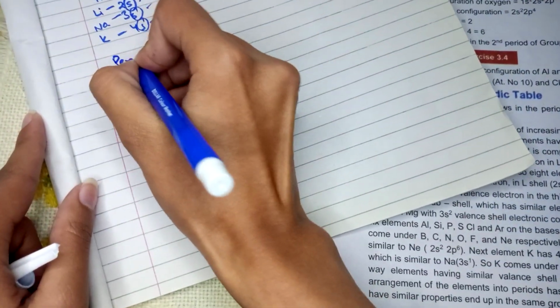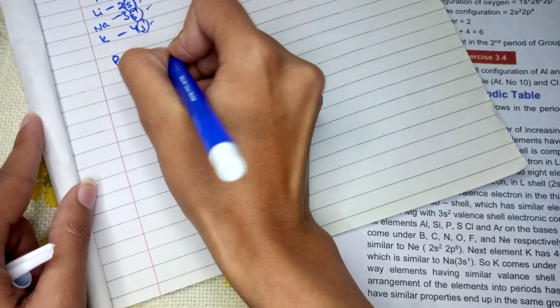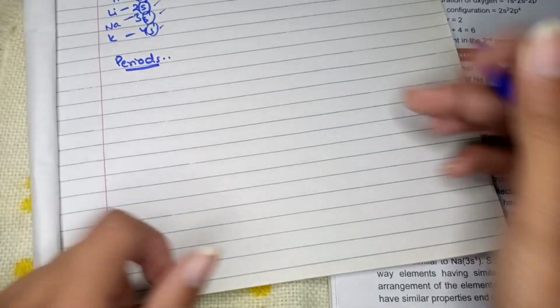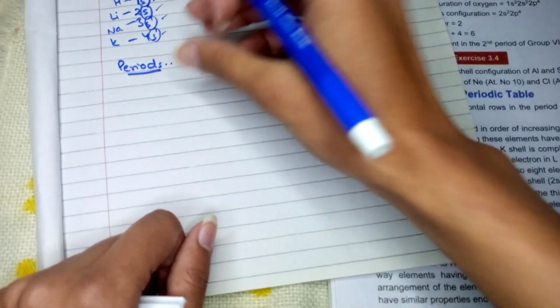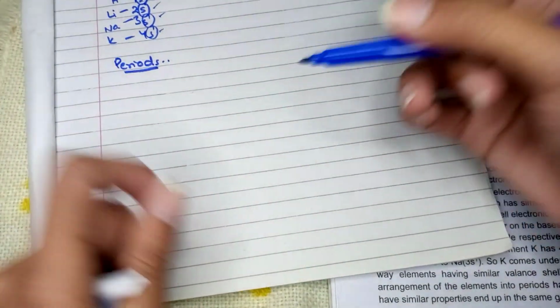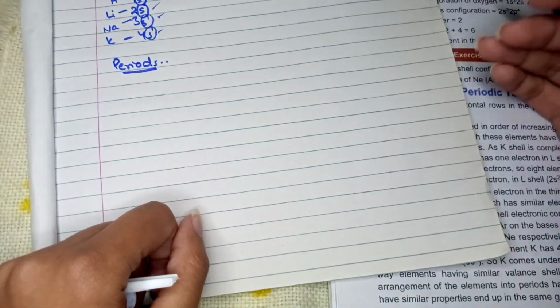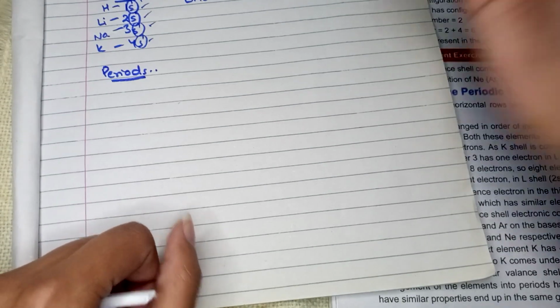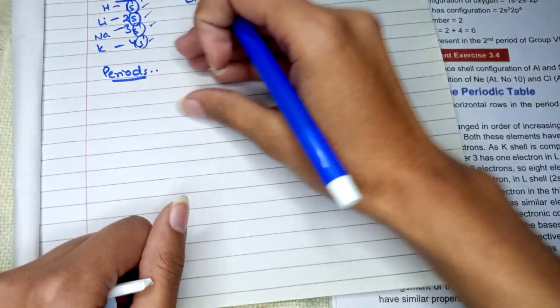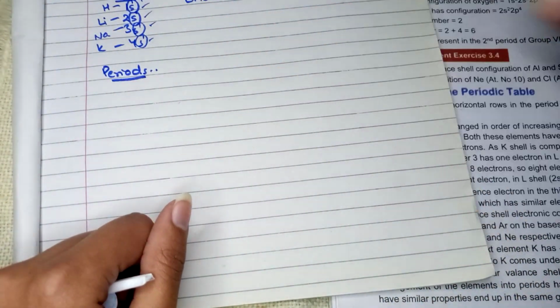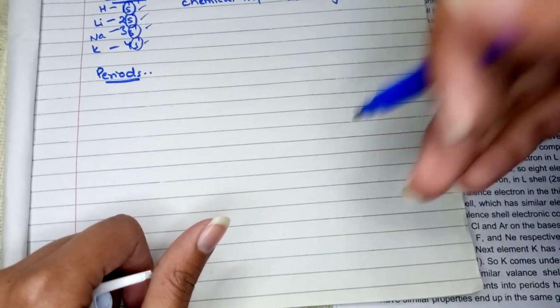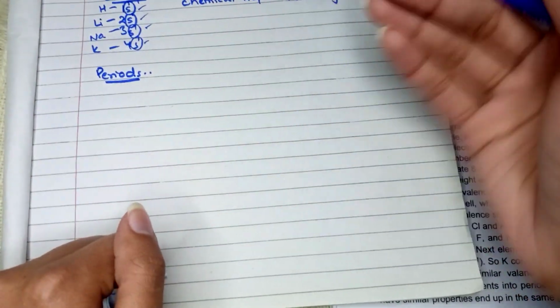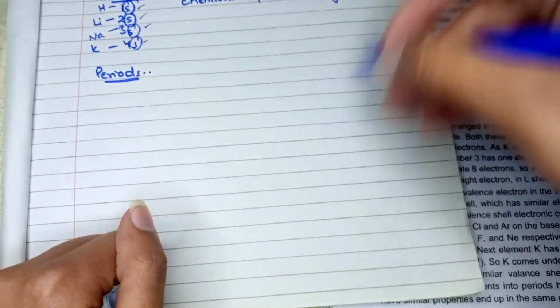Let's see. As we move along the period, the group number of the elements changes. That is why each successive element along a period has one electron added to its outermost shell.